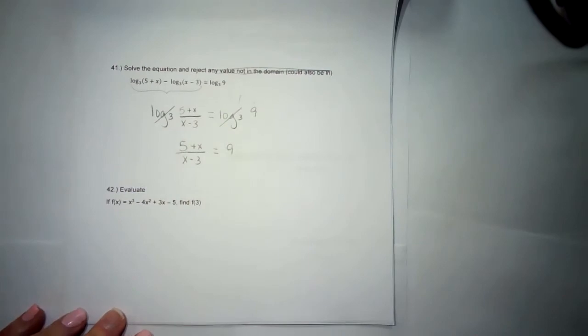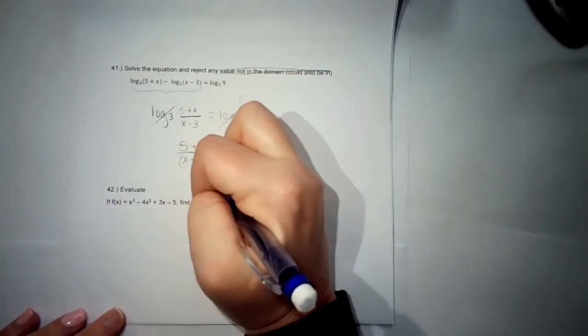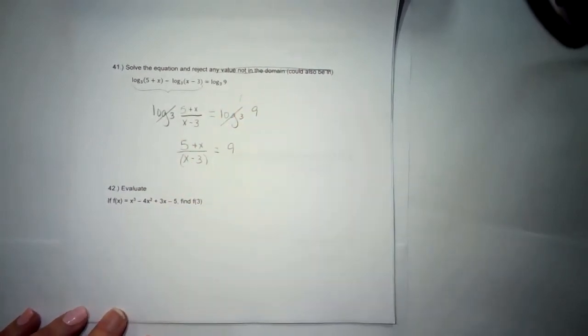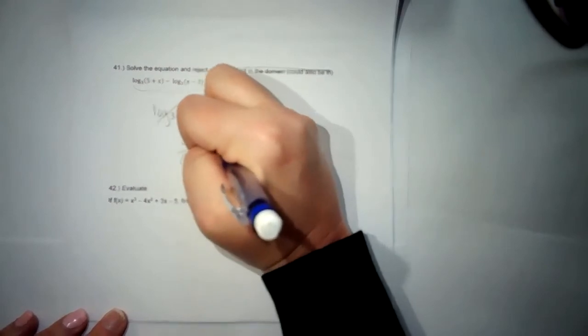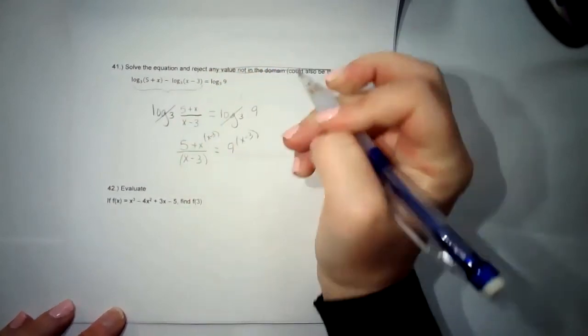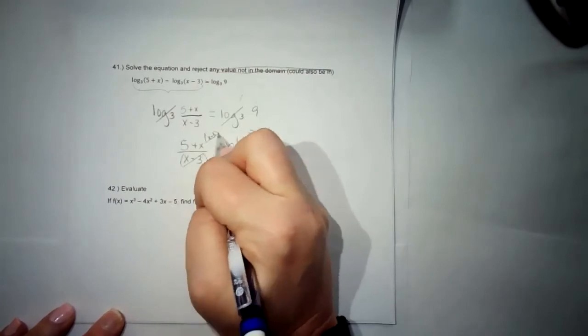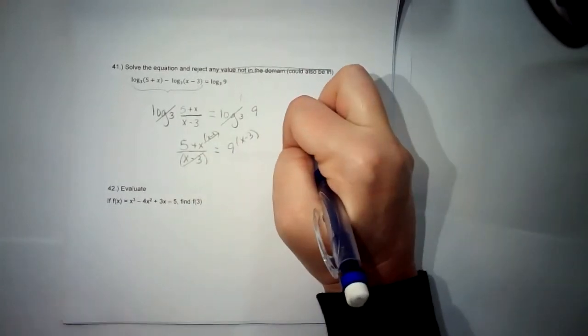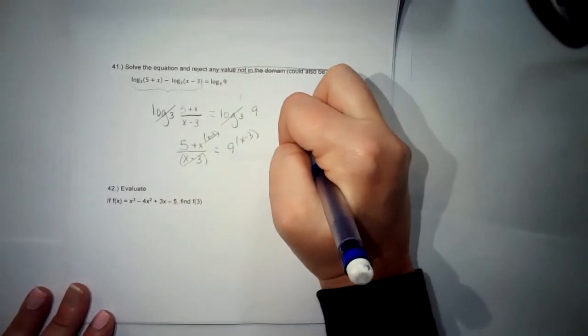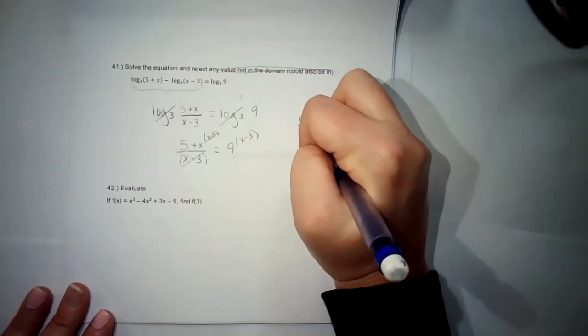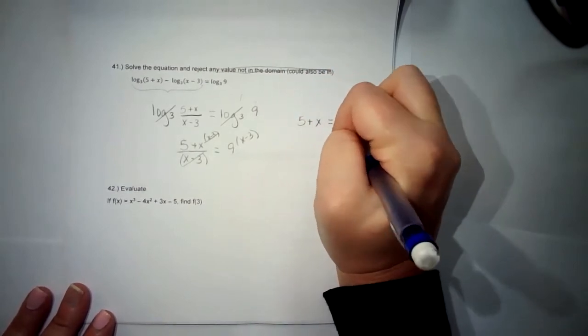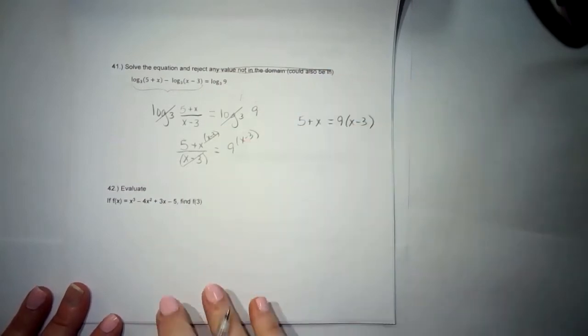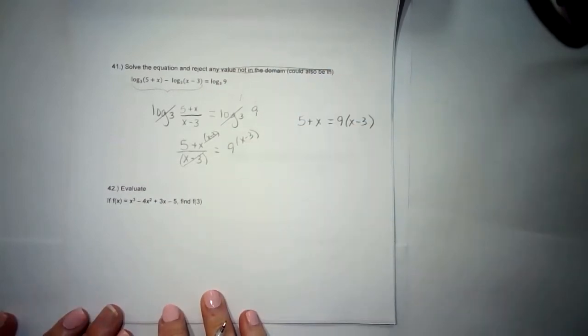Now we do have to solve this. So you know I like to keep my stuff together, so I'll throw that in the bottom. So we're going to multiply both sides by what? X minus 3. That's my LCD. This is going to cancel, and on the left, what am I going to end up with? 5 plus x. On the right, I'm going to have 9 times that packet. Is everybody okay with that?